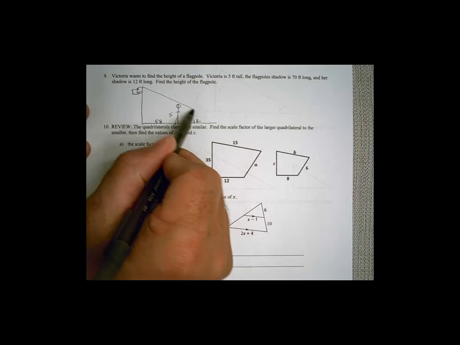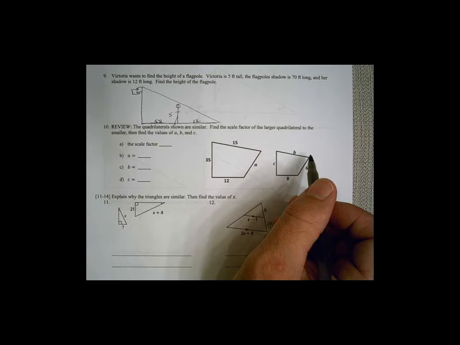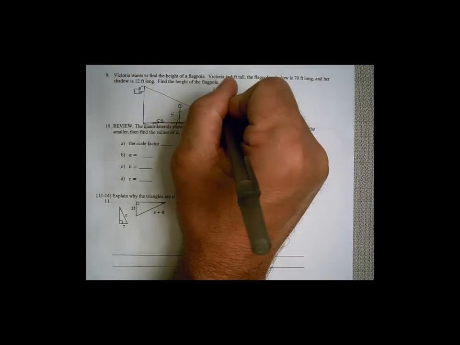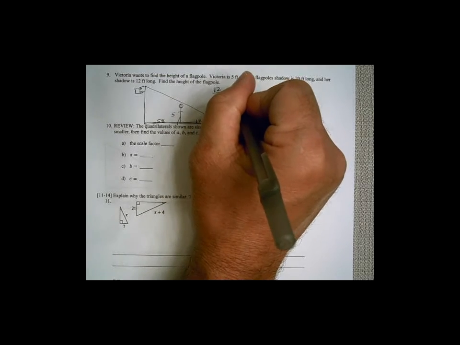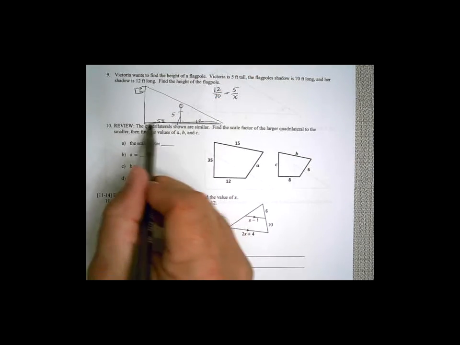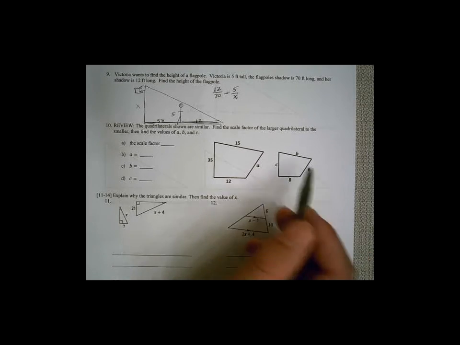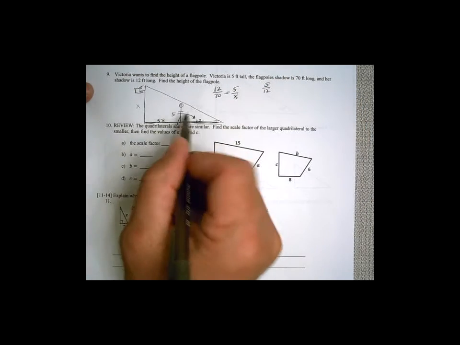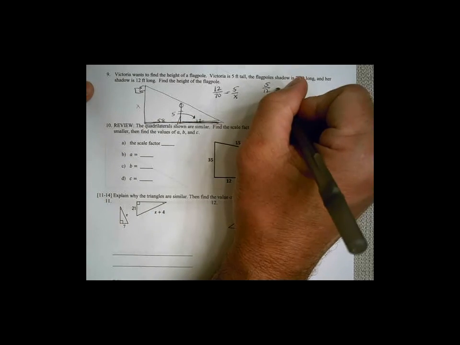Okay, so if we draw that triangle right there, it's basically the same thing we just did. Okay, we're going to say 12 is to 70 as 5 is to x. Okay? Here's the cool thing. We could also say this. We could say that 5 is to 12, so the height versus her shadow is equal to the height versus its shadow.